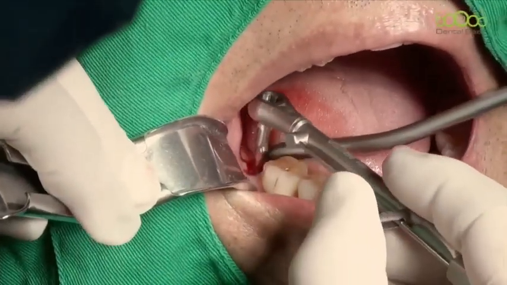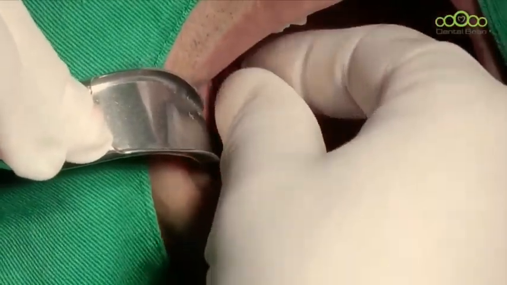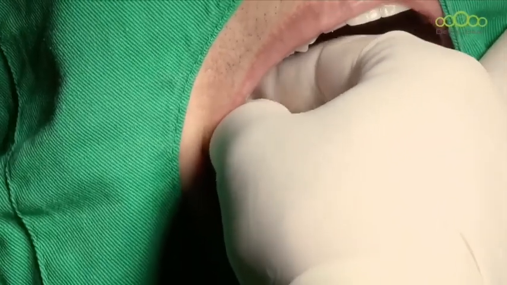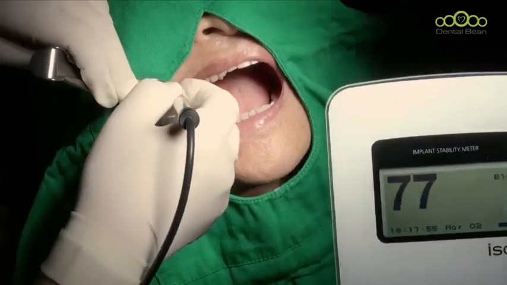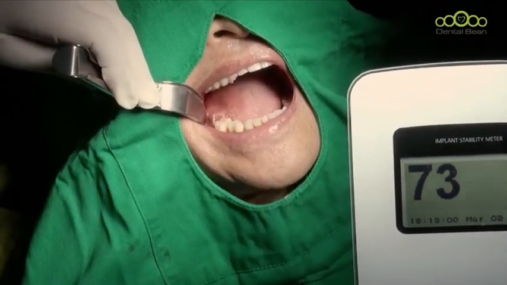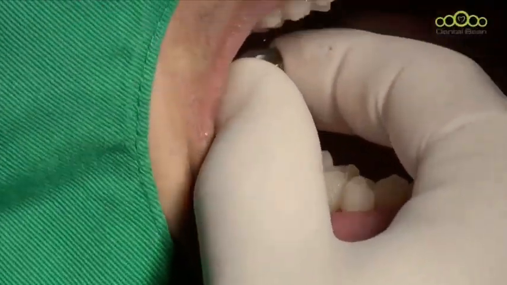It is laser marking on that implant driver. The last marking is 5 millimeter. So I checked the ISQ value, look at the enough ISQ value. I can finish the surgery, connecting the healing abutment.